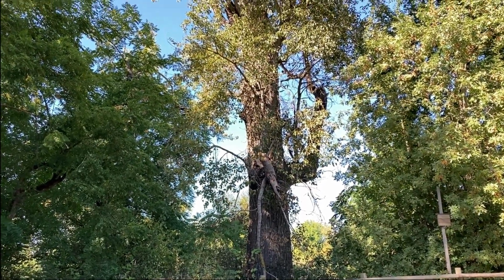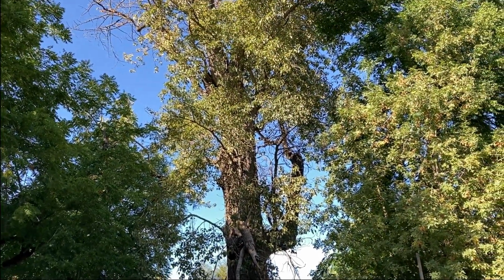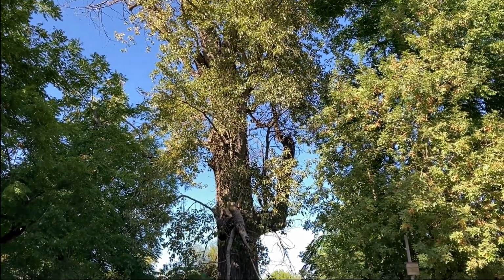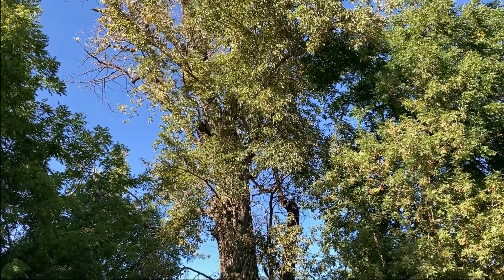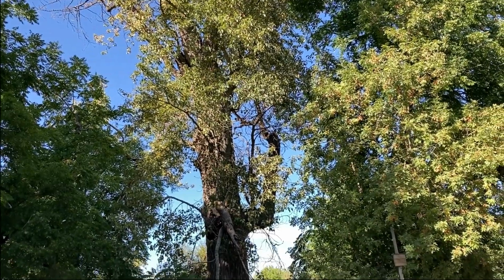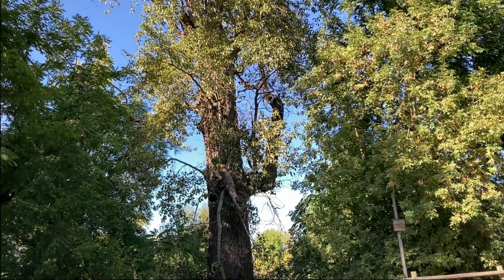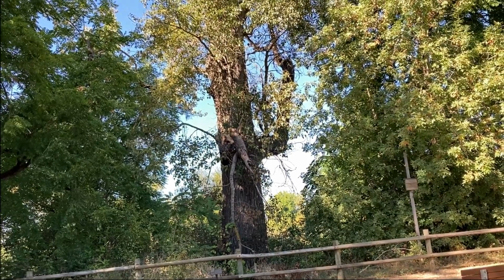So what have we got? Pi, 3.14, times 8.27 divided by 2, squared, times 155. We're looking at a bit more than 8,000, around 8,300 cubic feet.